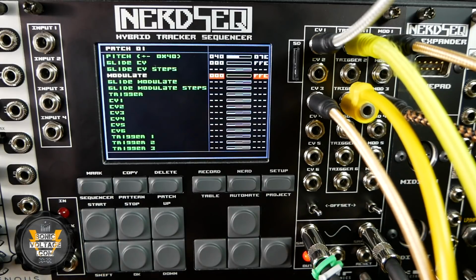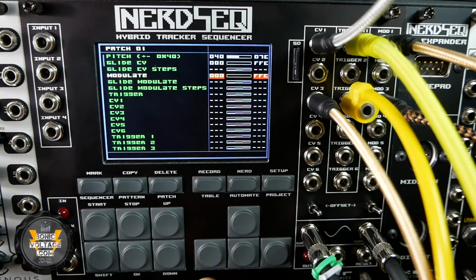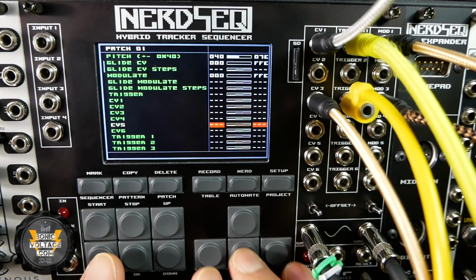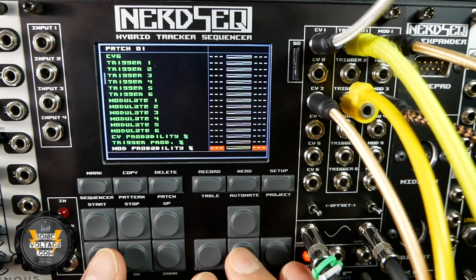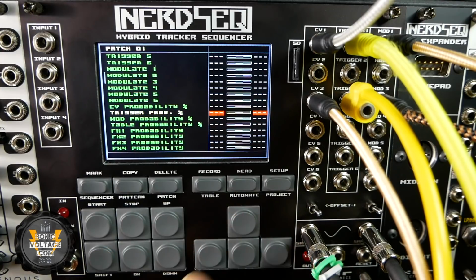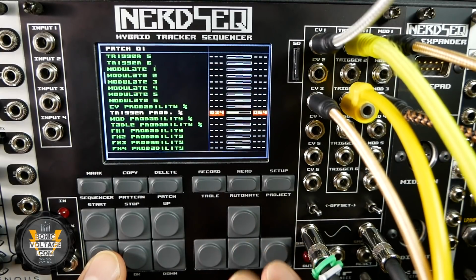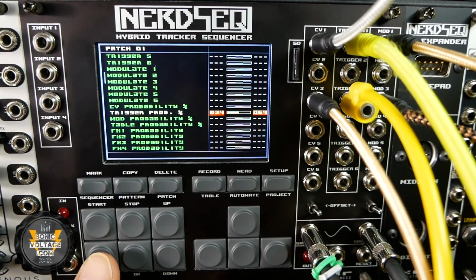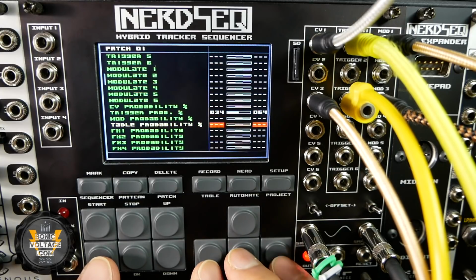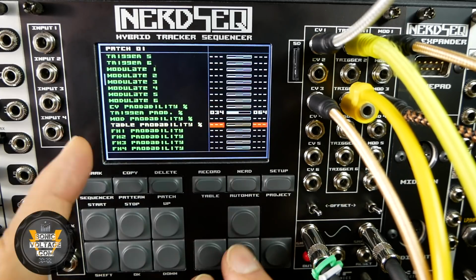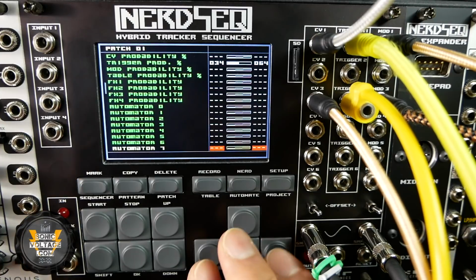In this case, the modulation is going to the filter cutoff frequency. And I want to have a trigger probability, so the note may trigger or may not. Put it sort of halfway through. I don't have a table applied, so there's no point in having probability.